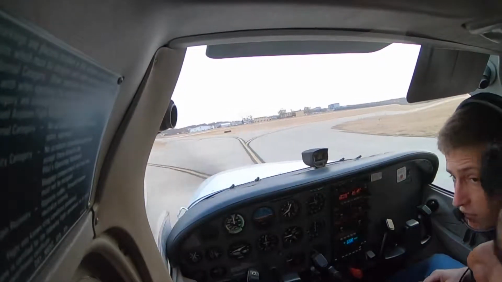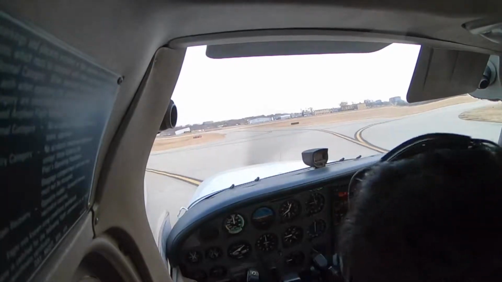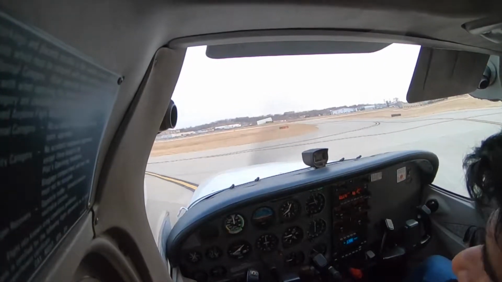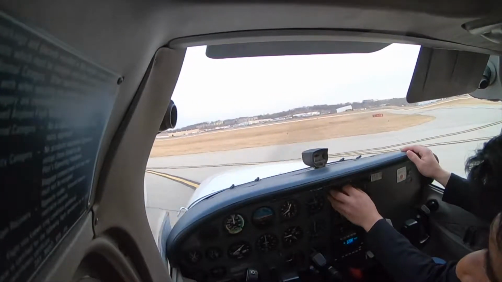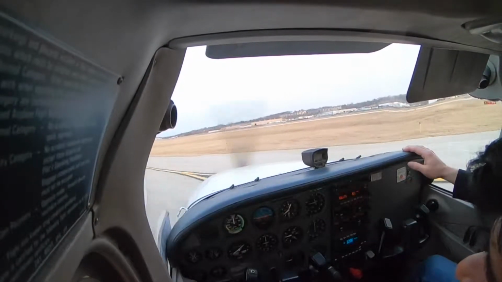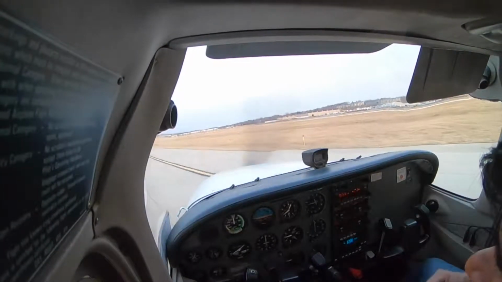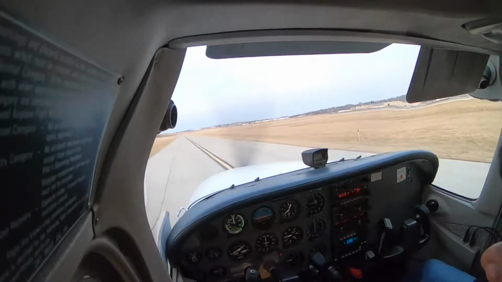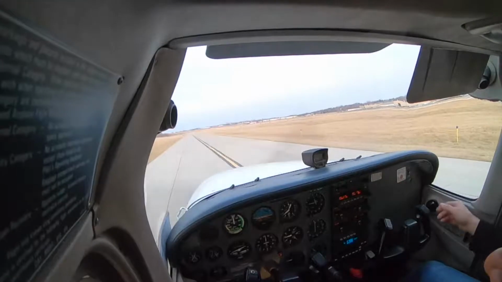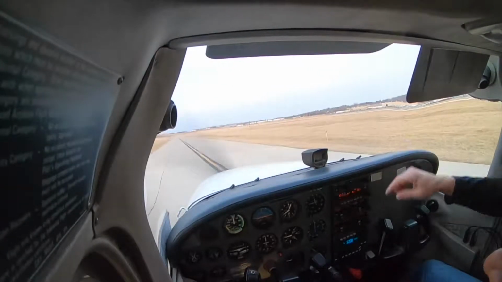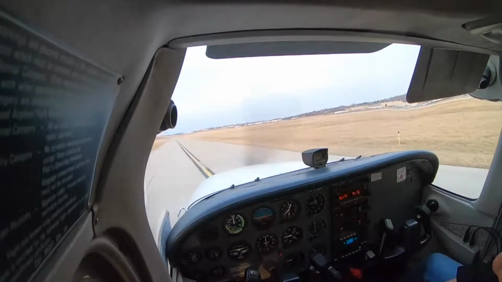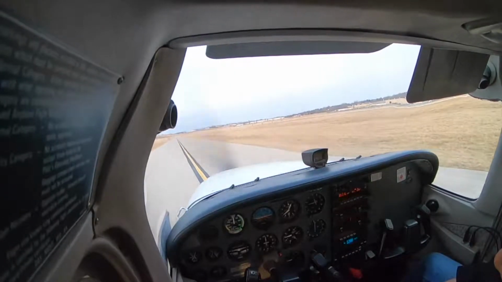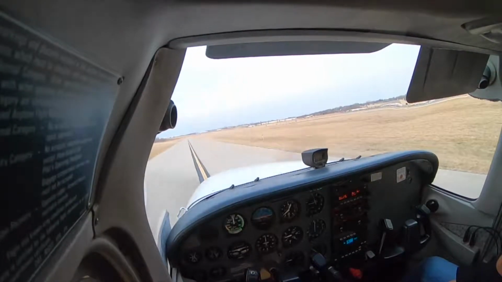Clear on the right, clear on the left. Make sure we're looking. There you go. Is that too loud? No. And we want to put that center line right below your right knee. There you go.